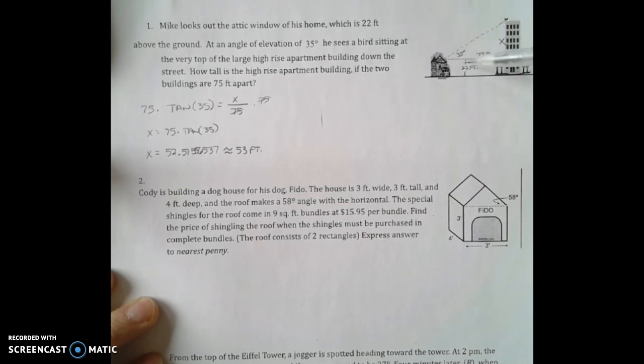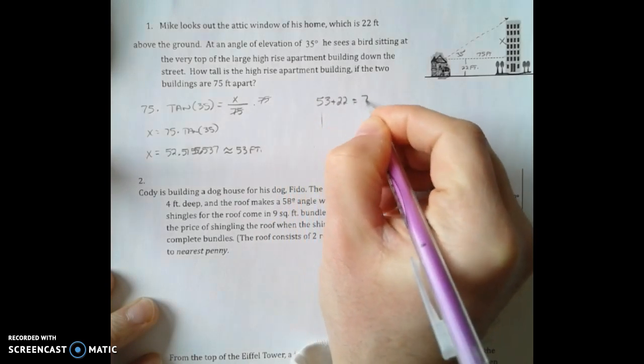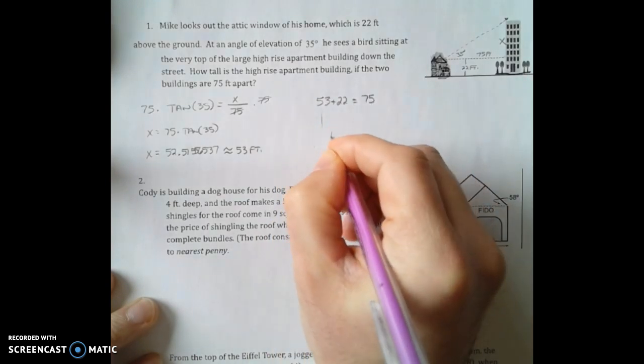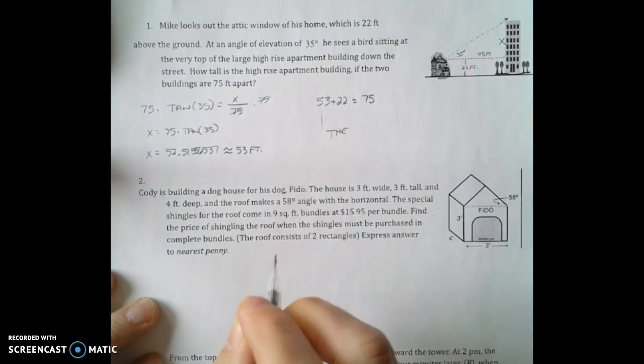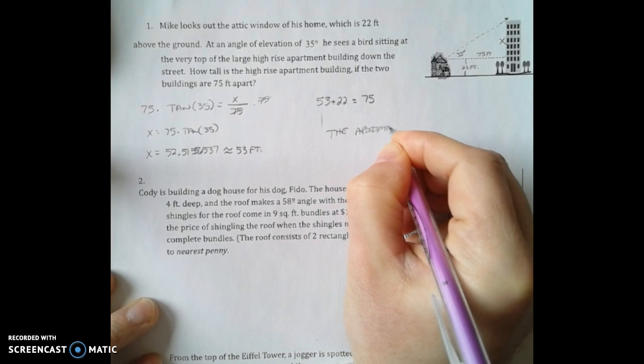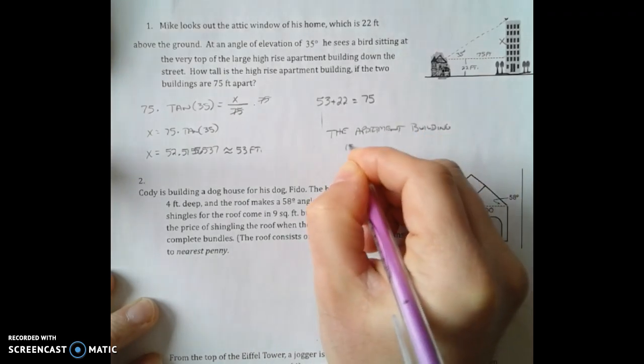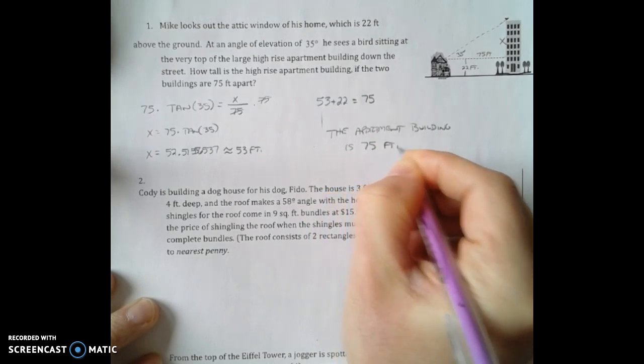We also knew that from here to the ground was 22 feet, so if we combine them, 53 plus 22, we get an answer of 75. And so that must be the height of the apartment building. The apartment building is 75 feet high.